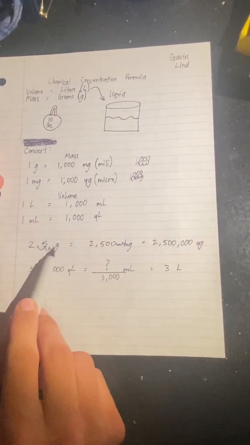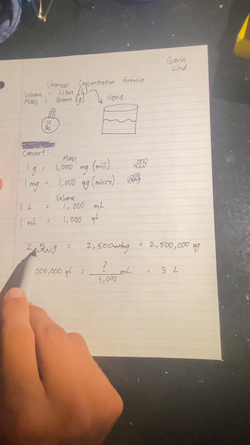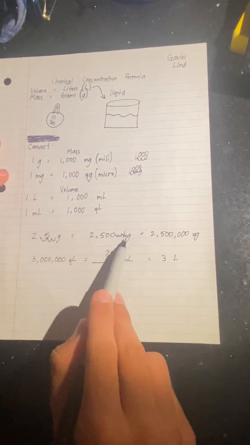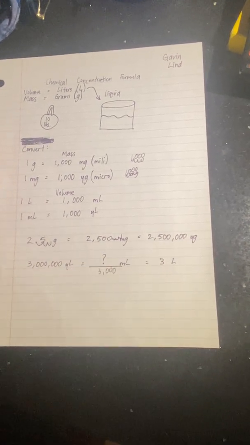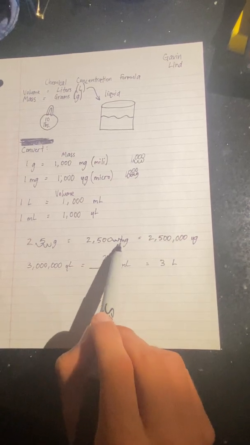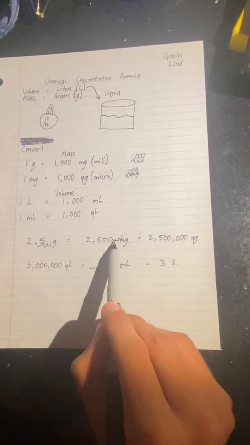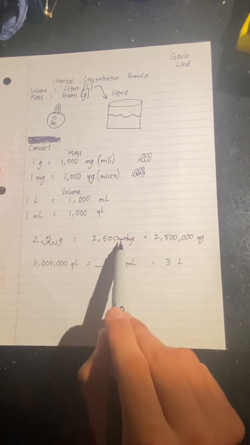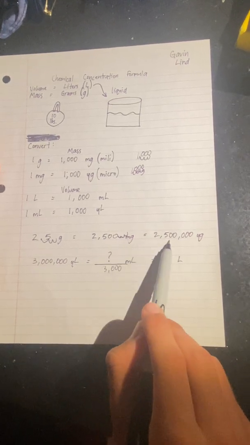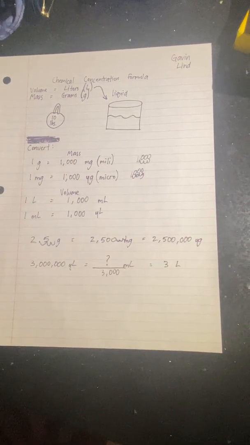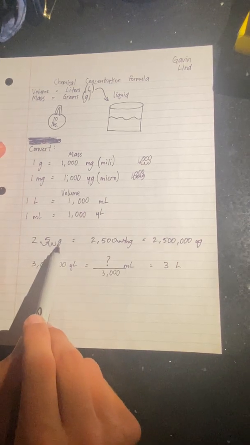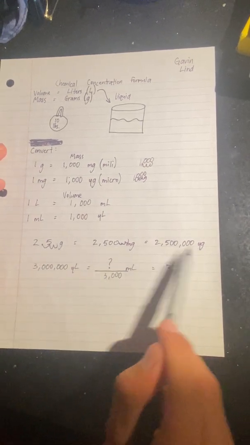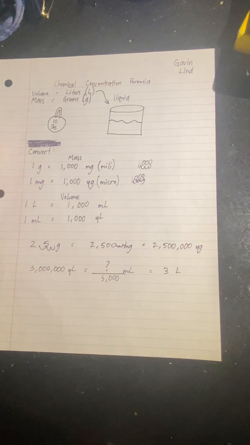So if we have 2.5 grams, we have to move the decimal place 3 times to the right to get milligrams, which is 2,500. Going from 2,500 milligrams to micrograms, we're going to move the decimal place 3 times again for a multiplication times of 1,000 to equal 2.5 million micrograms. Or just going from a little shortcut, going from grams to micrograms, just multiply it by 1,000,000.